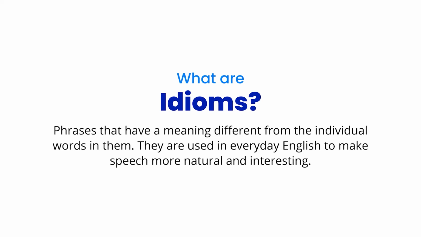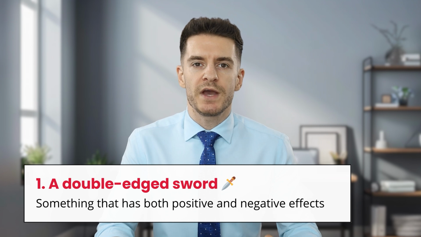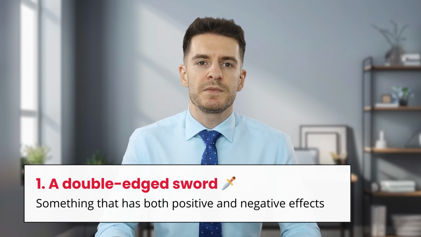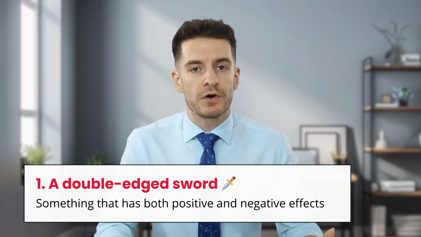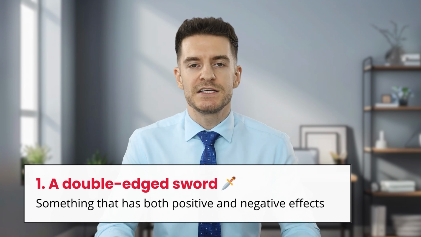But what are idioms? Well, they are phrases that have a meaning different from the individual words in them. They are used in everyday English to make speech more natural and interesting. Now, I'm going to show you 5 common idioms that students like to use in writing and what you can use instead. The first one is a double-edged sword. This one means something that has both positive and negative effects.